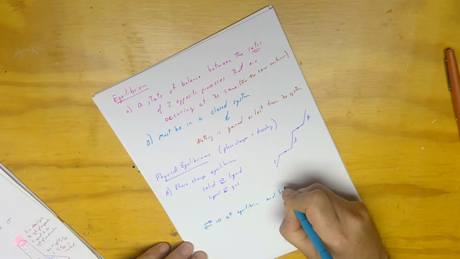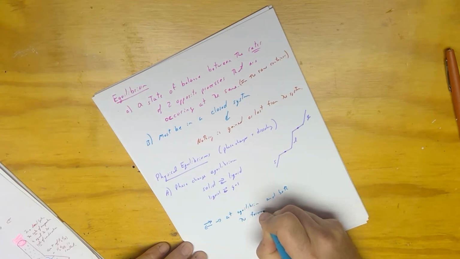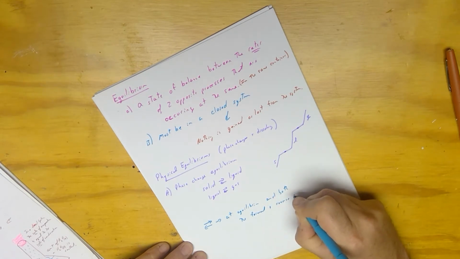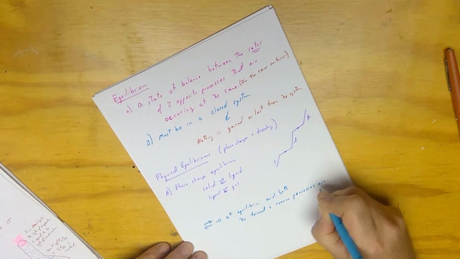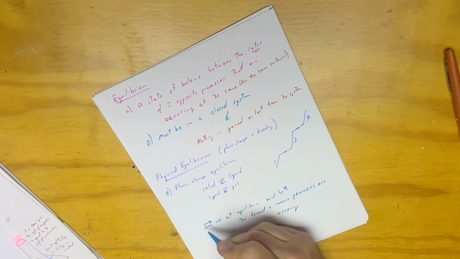And both the forward and reverse processes are occurring. Okay. That's what this double arrow means.